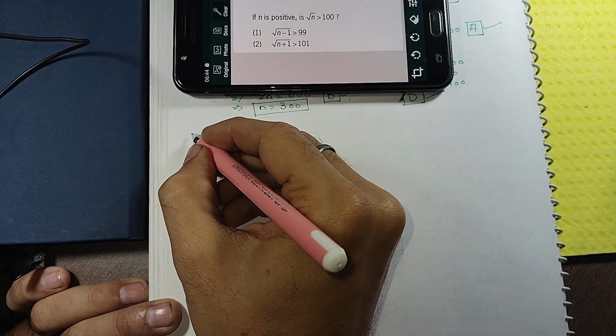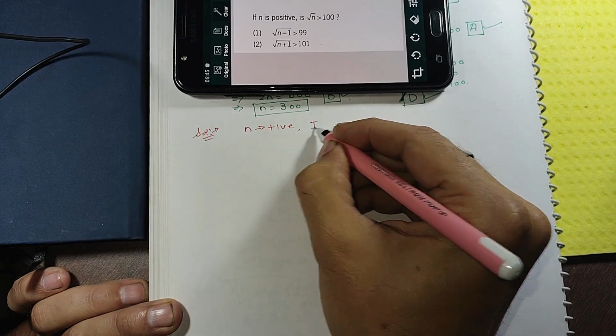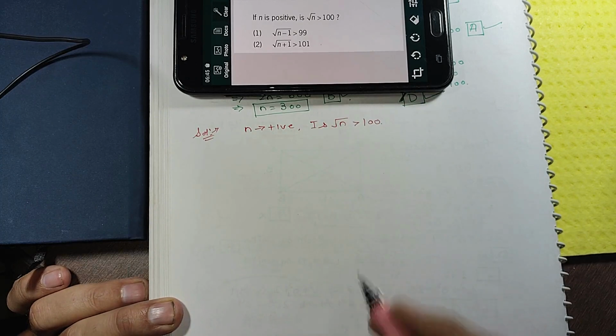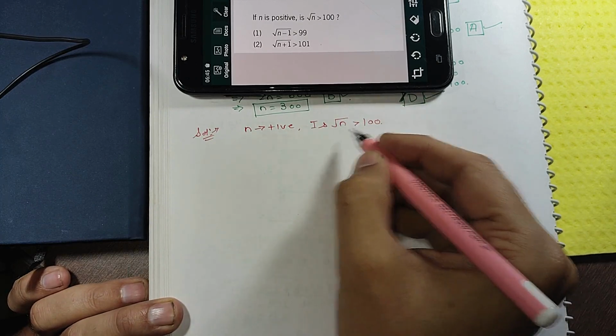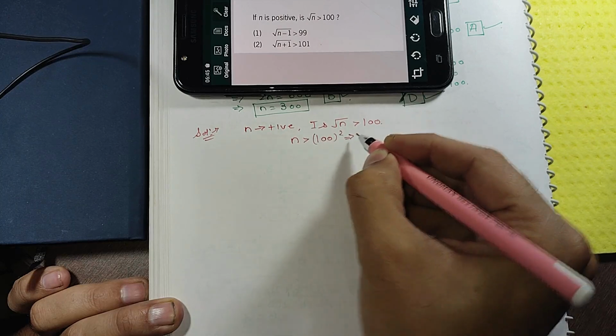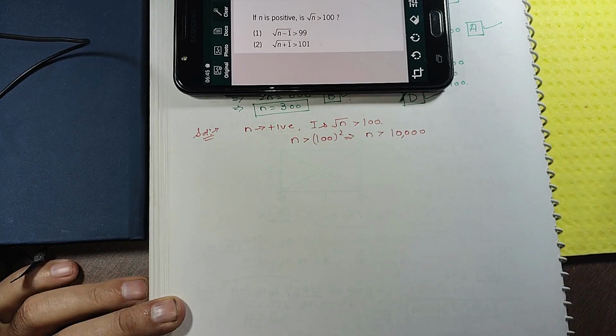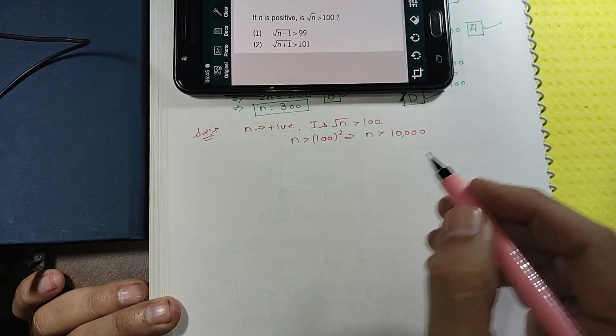If n is positive, so we have been given that n is positive, is root of n greater than 100? So what does that basically mean? If I square both sides, I would be getting n greater than 100 squared. This implies we have to find whether the value of n is greater than 10,000. Now, with this information, we'll move to statement 1.